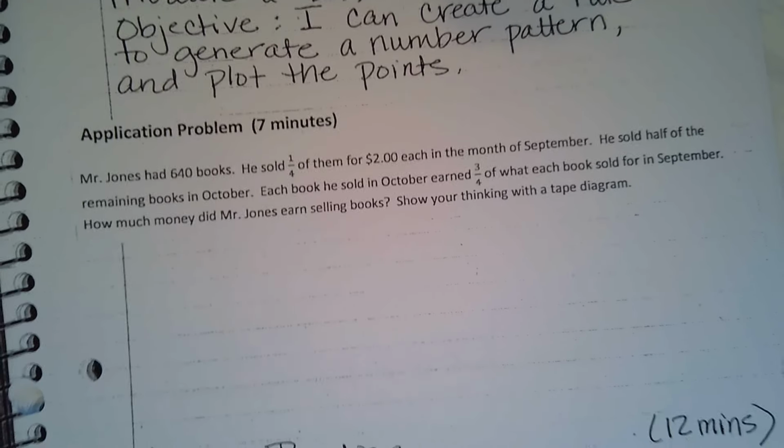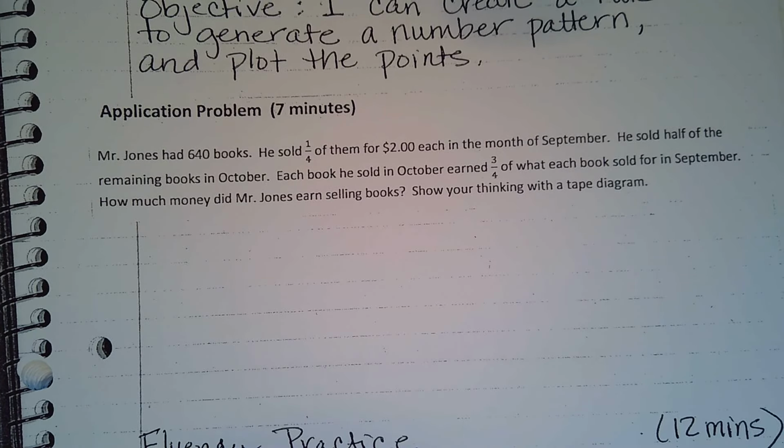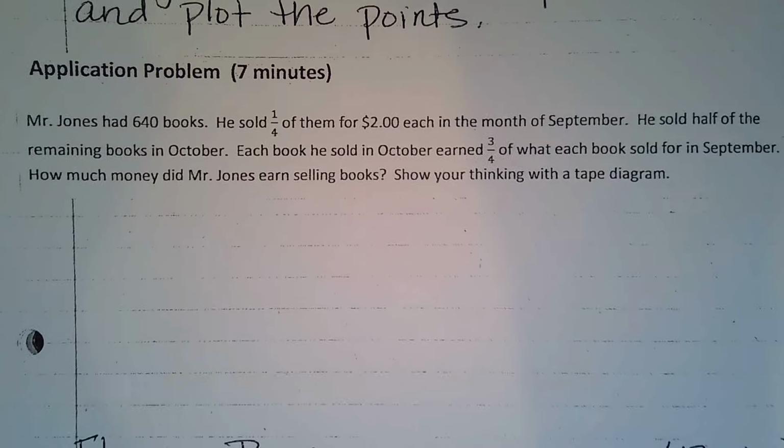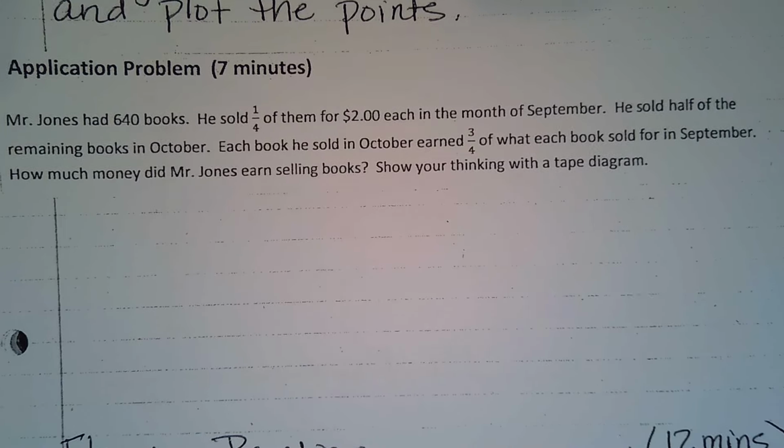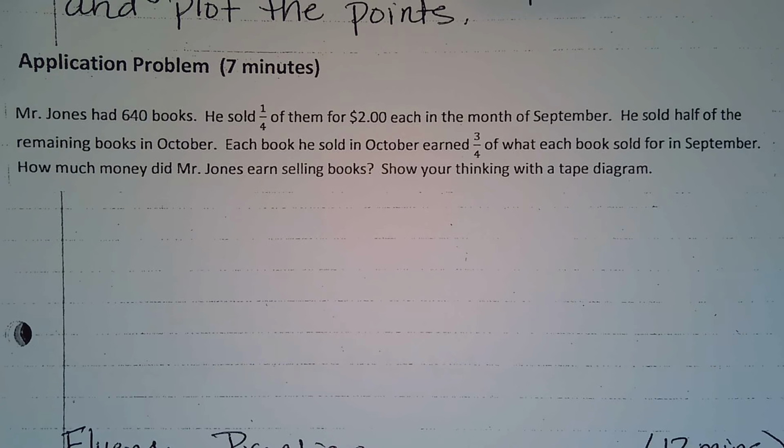So we are going to mix things up today, and we're going to start with our application problem. Mr. Jones had 640 books. He sold 1/4 of them for $2 each in the month of September. He sold half of the remaining books in October. Remember back in Module 2 when we were always talking about that remaining and trying to solve for remaining? Each book he sold in October earned 3/4 of what each book sold for in September.